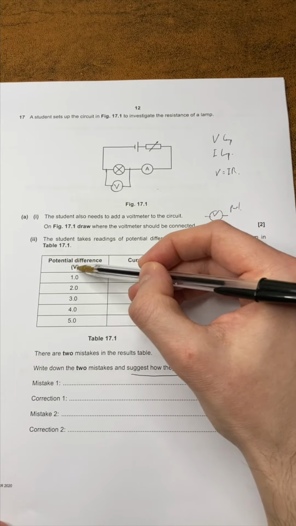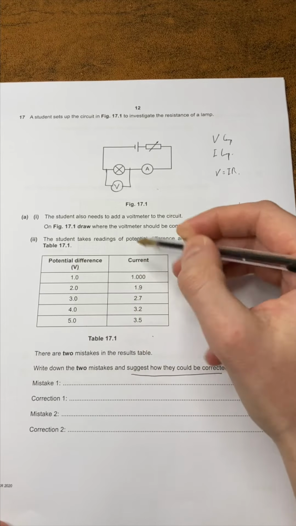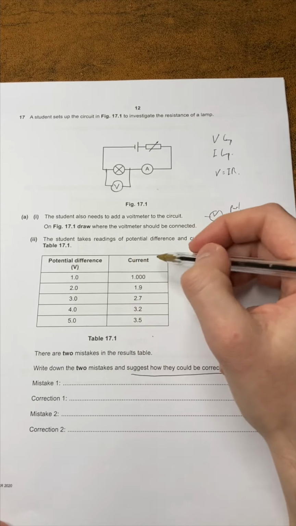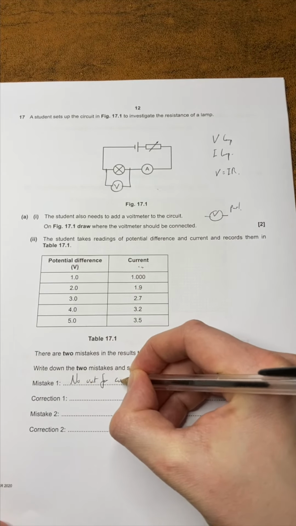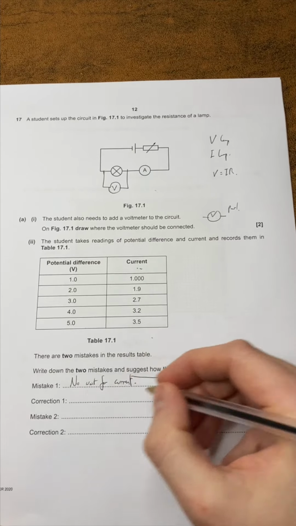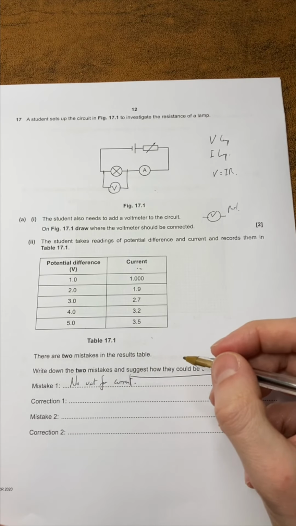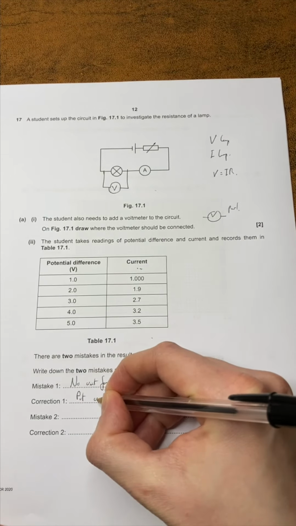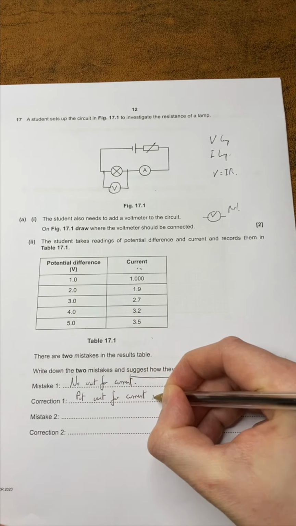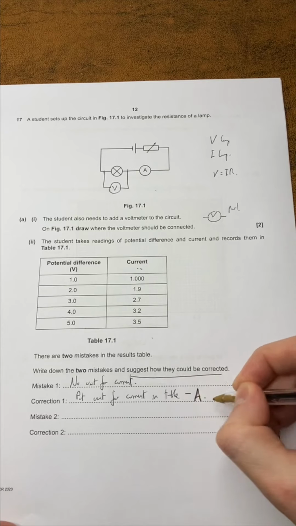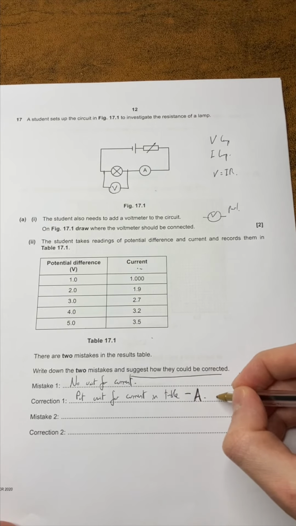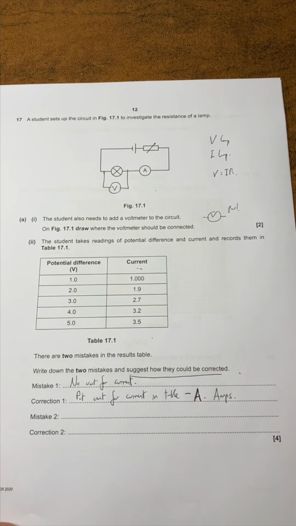Potential difference in volts, fine. We've got some numbers, great. Current, ooh, well they've not said what their current's measured in, so that's probably something that's missing. No unit for current. Okay, how would we fix this? Well, I guess the only way to fix it would be to put a unit there. So put unit for current in table. Probably going to be amps, might be milliamps, but remember to give a suggestion for the unit. So you could put A for amps or amps there, either's fine.